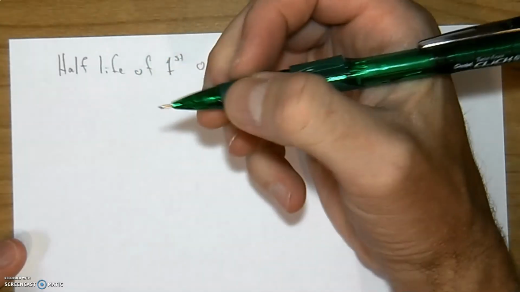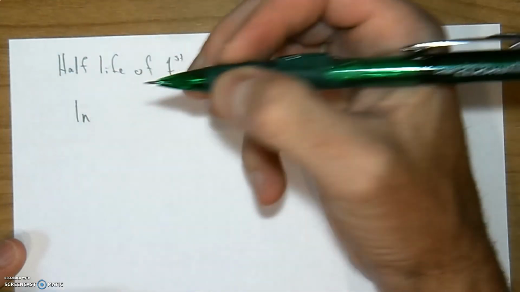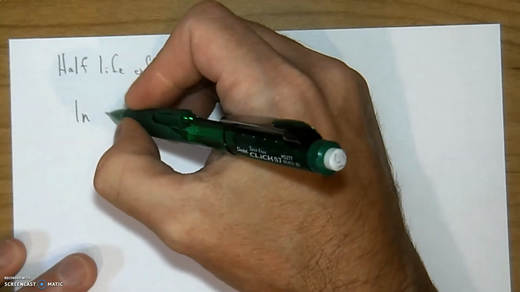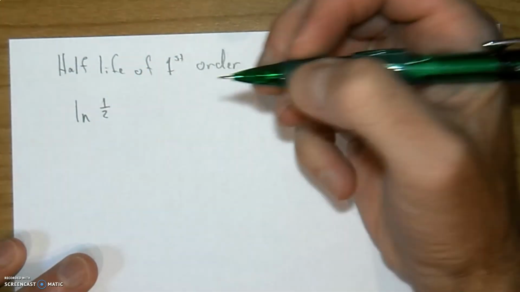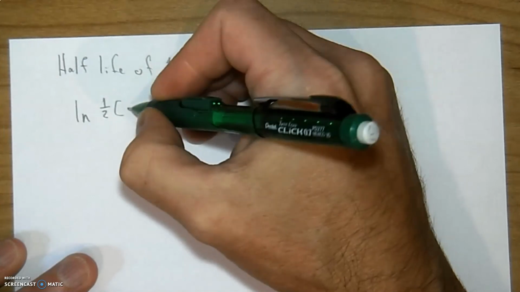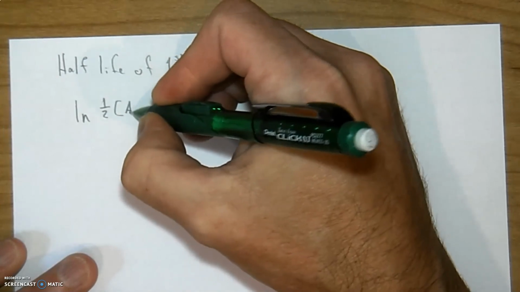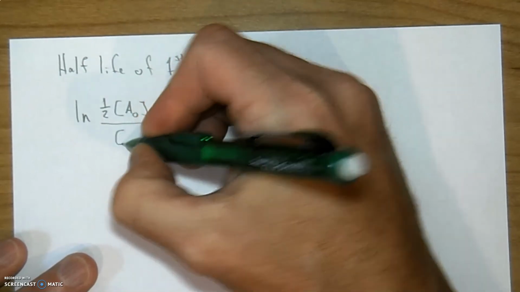If we take a look at an equation to set this up, and we take the half-life of a first-order reaction, I know the equation for a first-order reaction. Here's my initial concentration, but half.